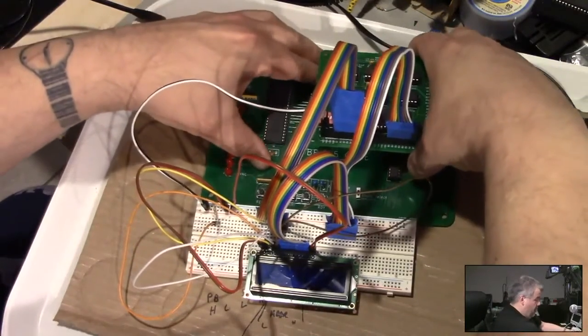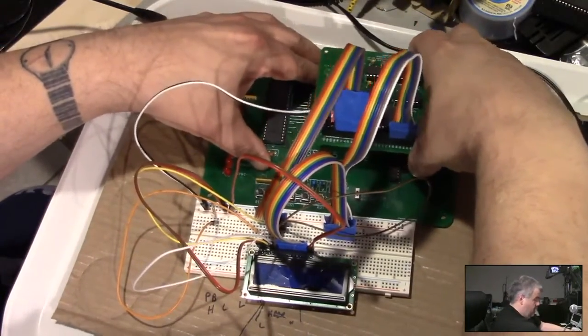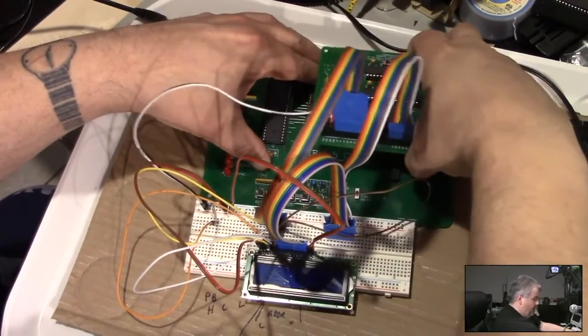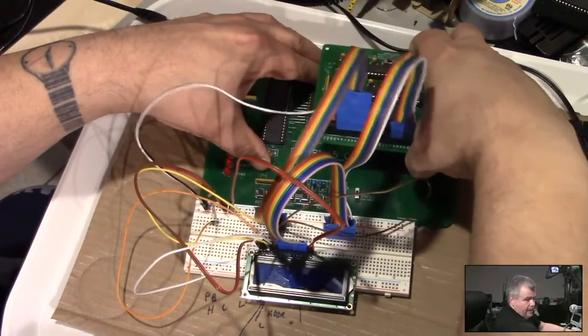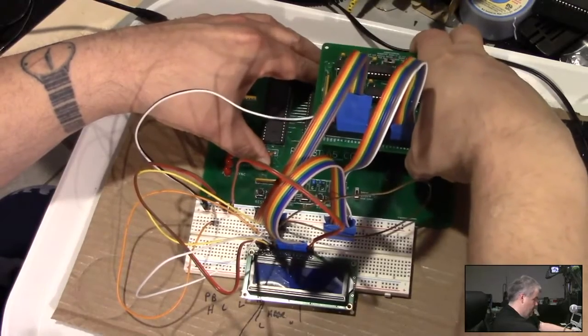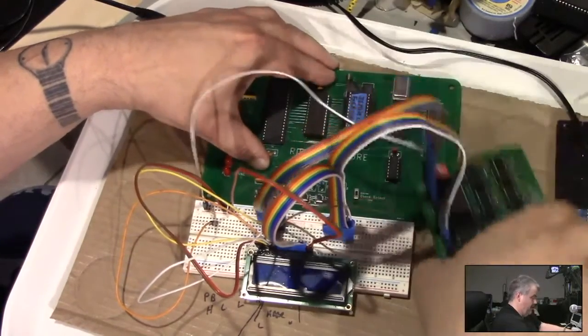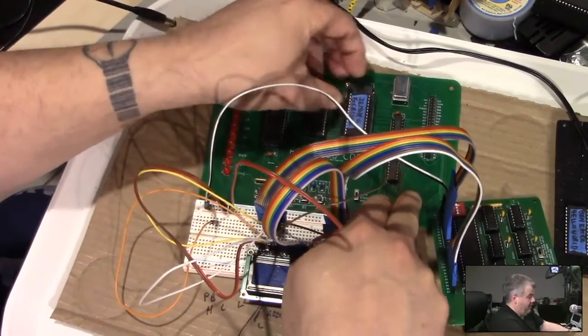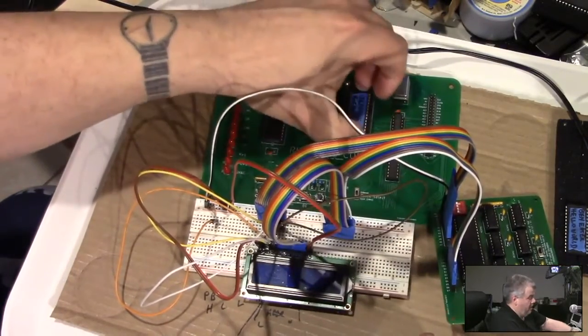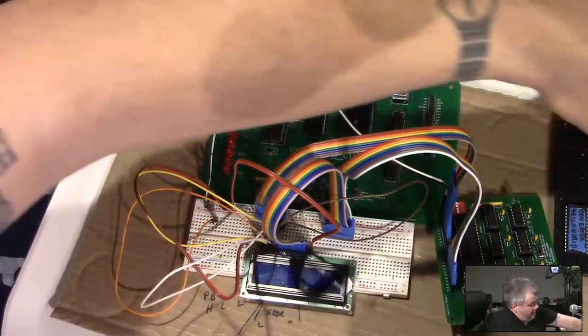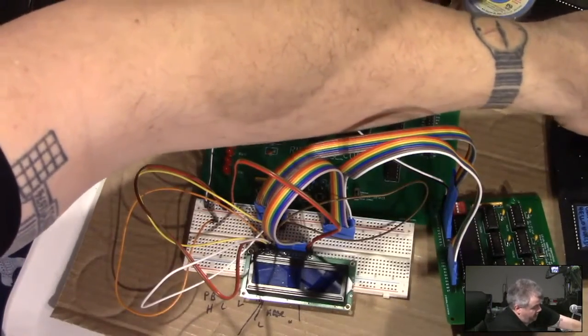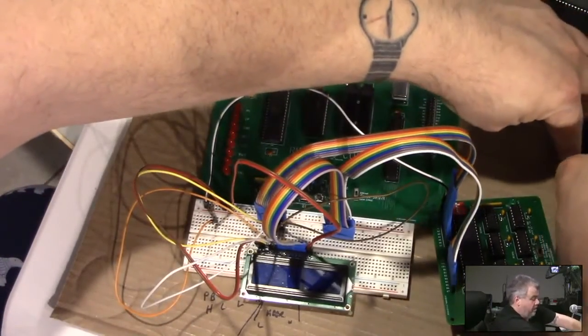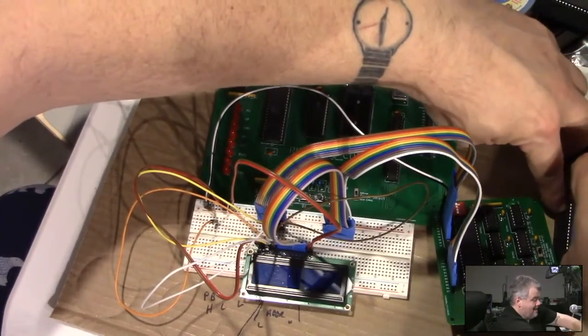This isn't going to work until I change the EEPROM. If I don't want to lose my mind trying to snake this thing out, ZIF sockets are your friends. So I'm gonna pop that out and put that in foam and pop this in.